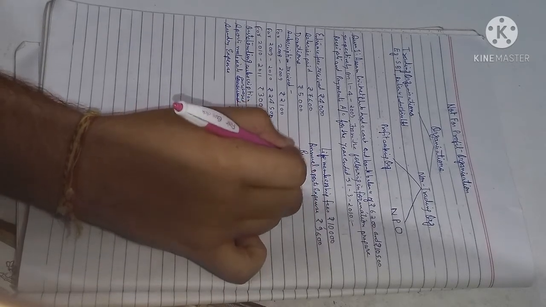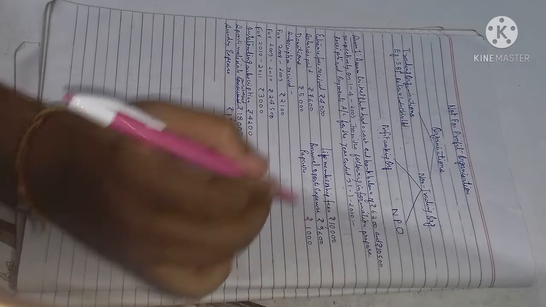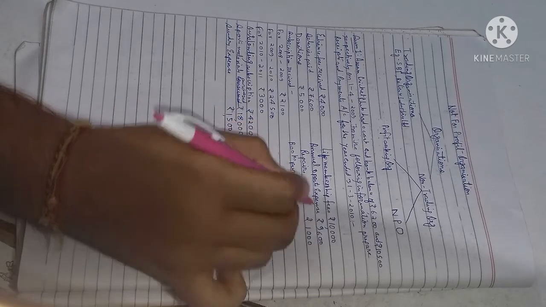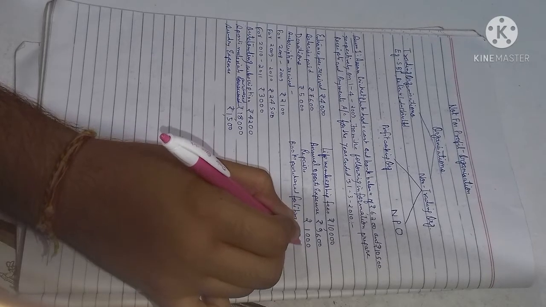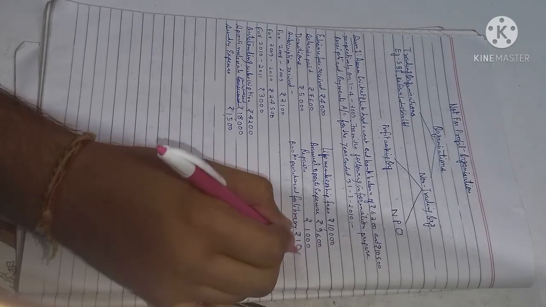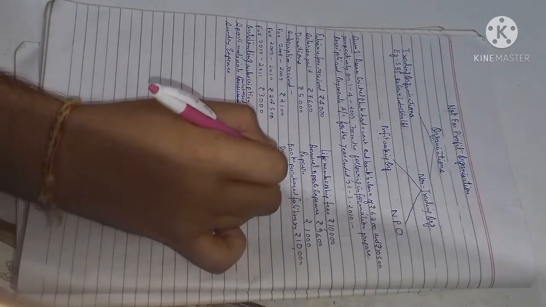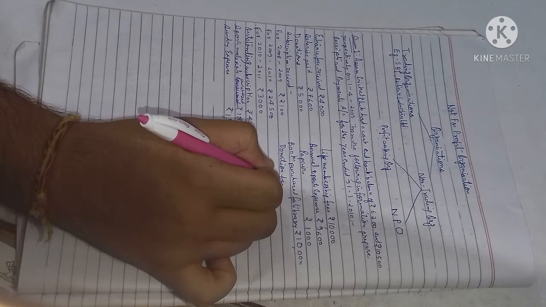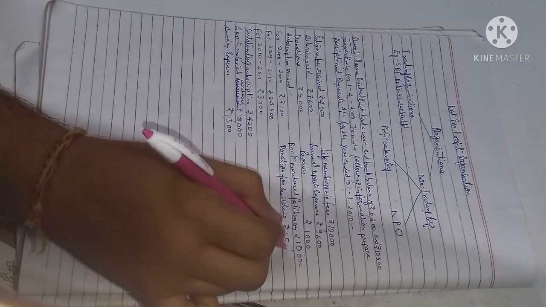Repairs 1,000. Books purchased for library 10,000. Donation for building. Donation for building is a capital receipt. But here items of capital and revenue both are included. You just see whether it is a receipt or payment from the point of view of the club. Donations for building 15,000.